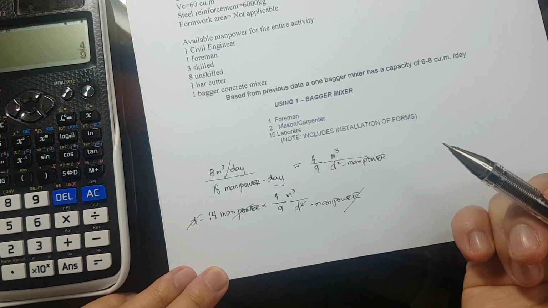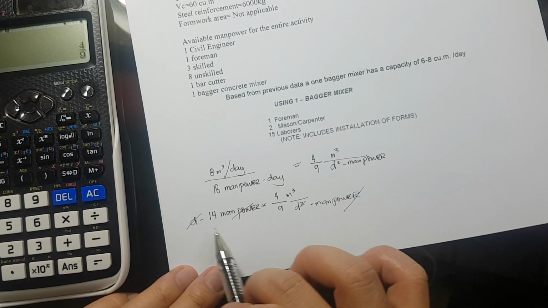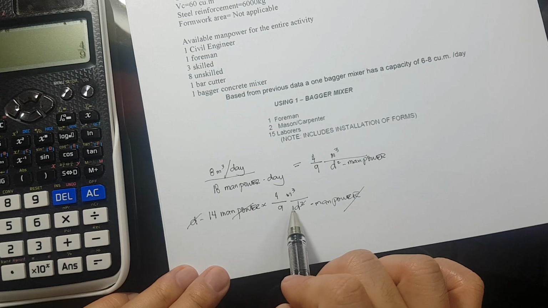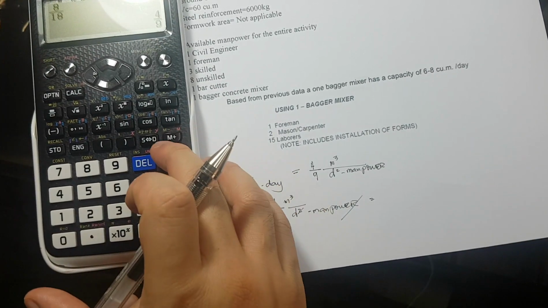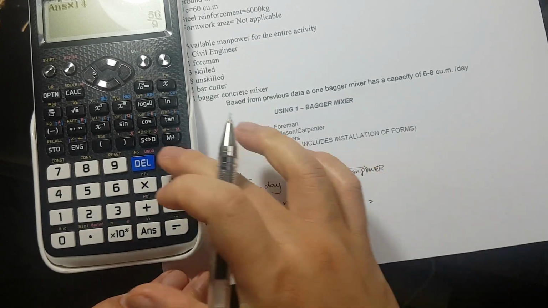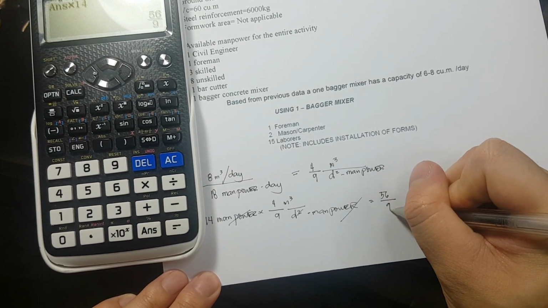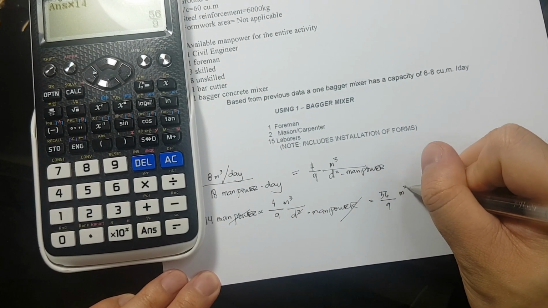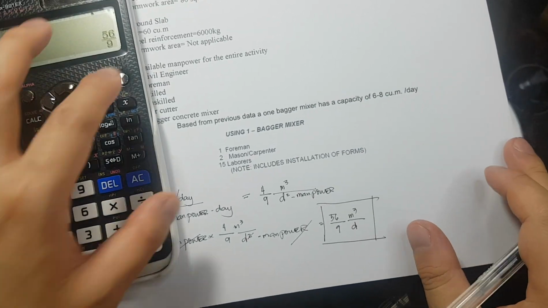So matitirang unit natin is cubic meter per day. Okay? So times 14. So that is equivalent to 56/9 cubic meter per day. So ito yung gagamitin nating output.